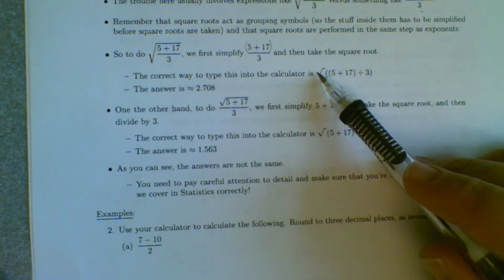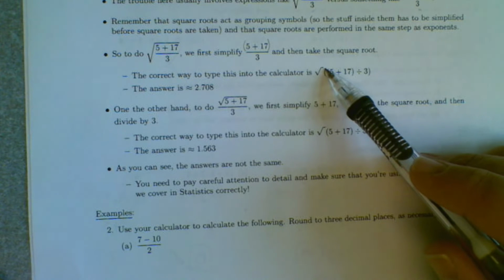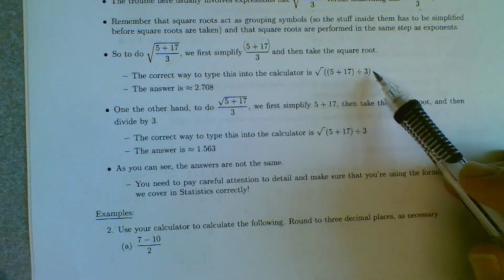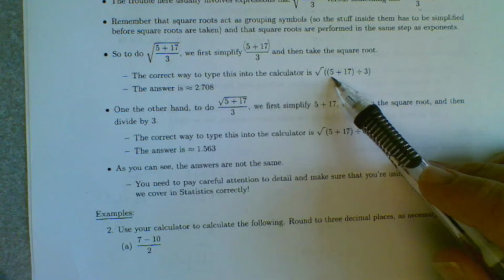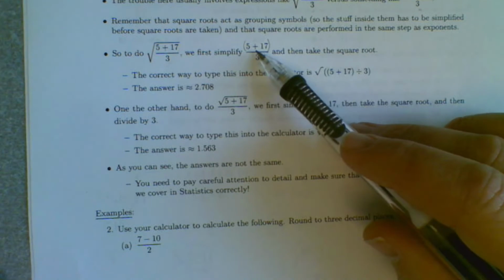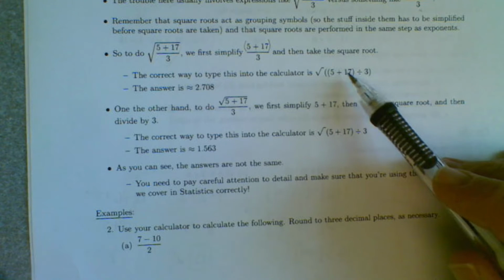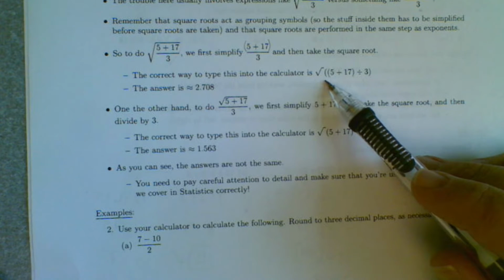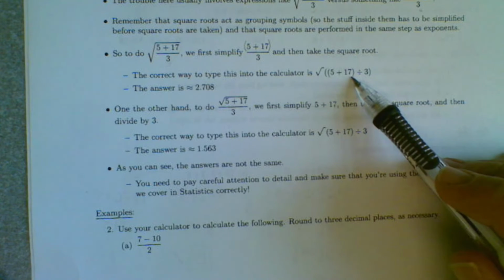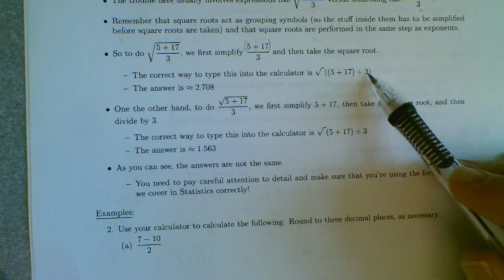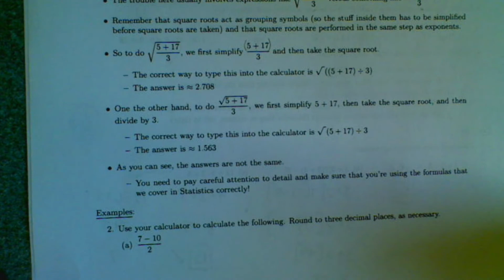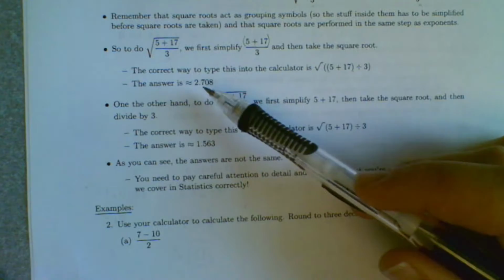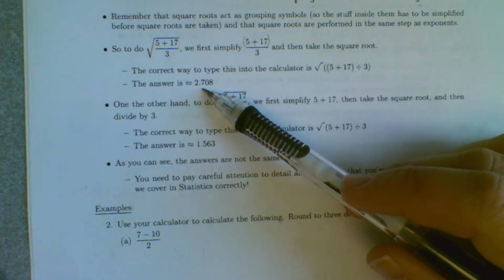So on your calculator, you first open up your square root, open up a parenthesis, and then type in 5 plus 17 divided by 3. But when you type in the 5 plus 17 divided by 3, the 5 plus 17 needs to be in a separate set of parentheses, right? So you open parenthesis, 5 plus 17, close parenthesis, divide by 3, close parenthesis. And the answer you should get is about 2.780.